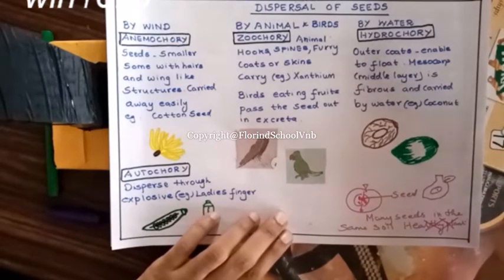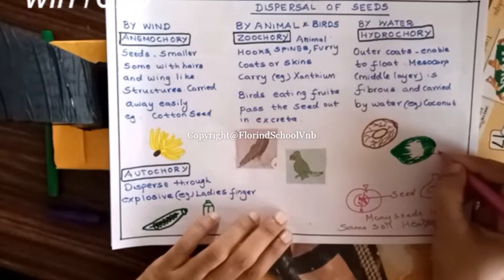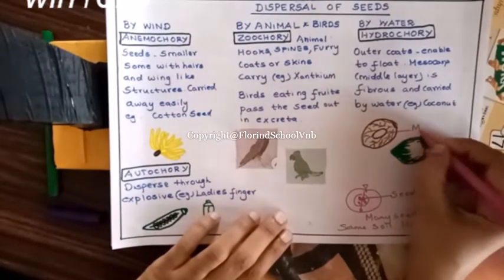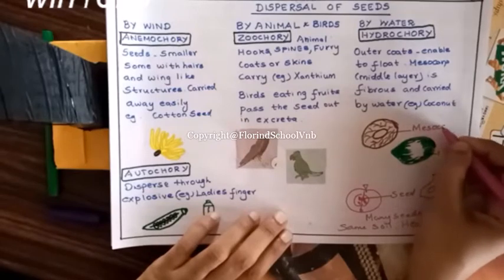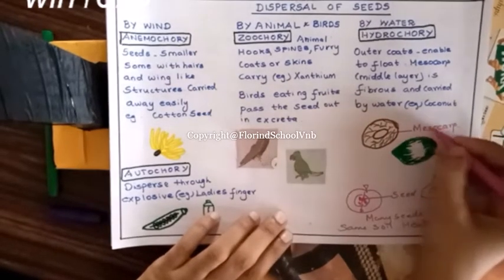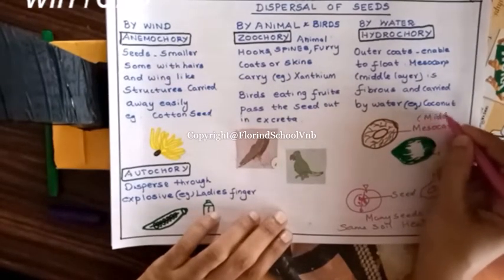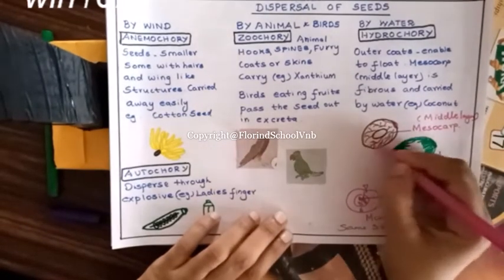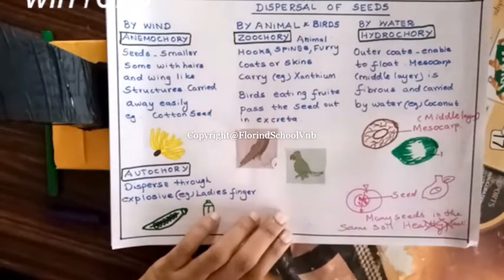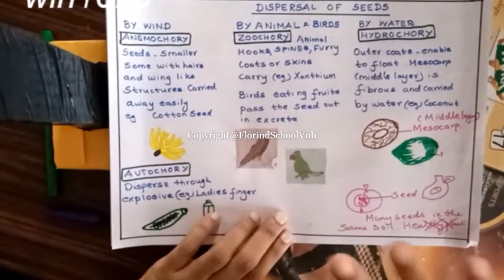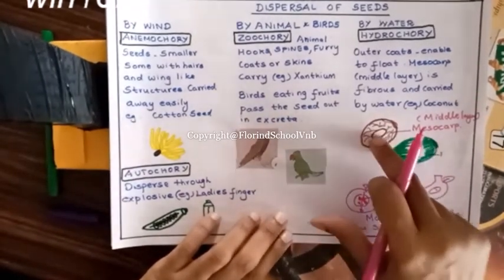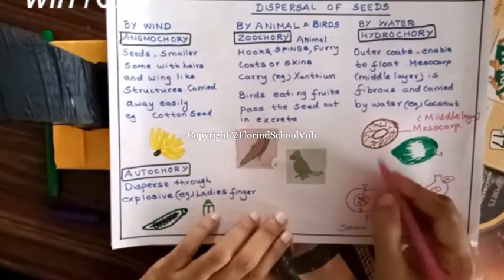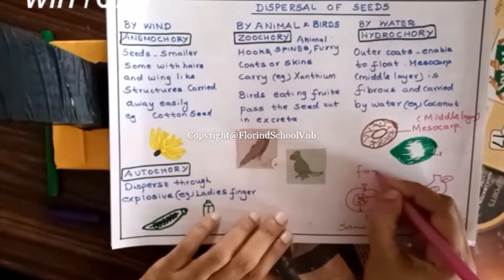Now, next is dispersal by water. When a coconut falls in water, the fiber is the mesocarp of the coconut. This is the mesocarp, the middle layer of the coconut. The middle layer of the coconut is fibrous and very light, which carries the coconut seed in the water from one place to another.